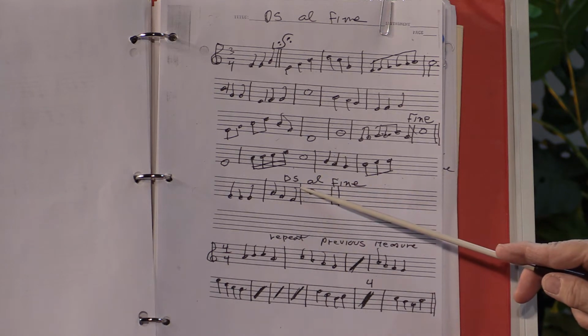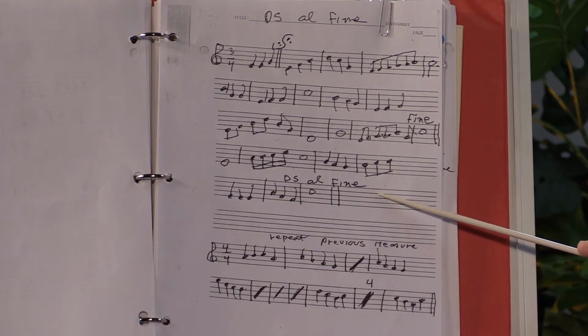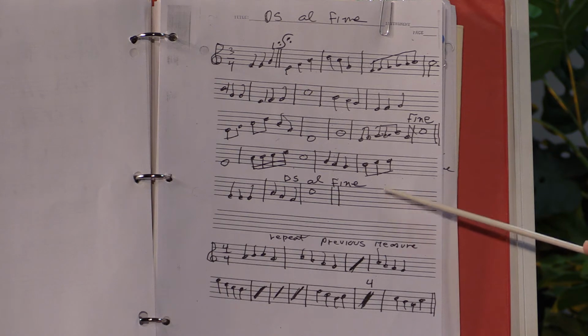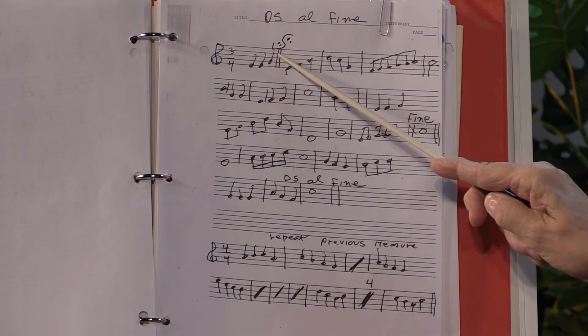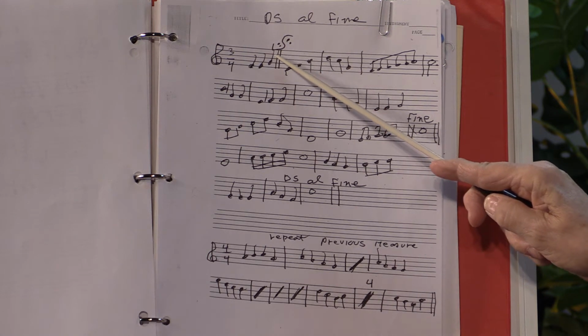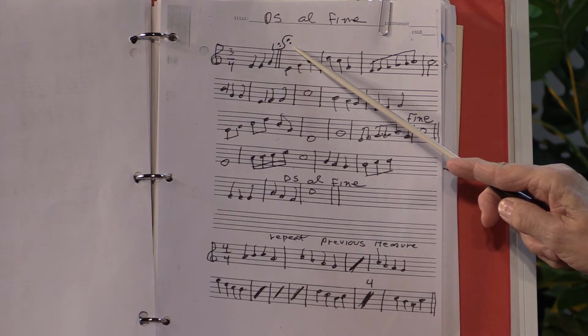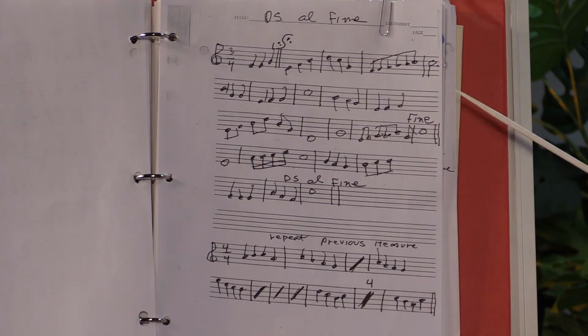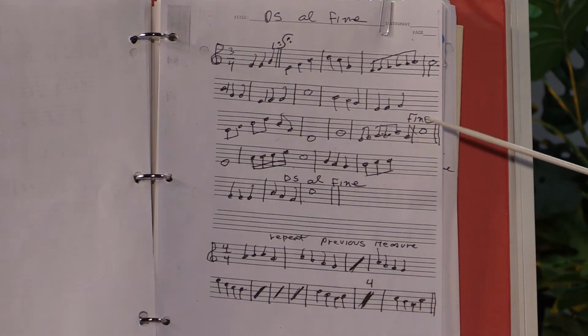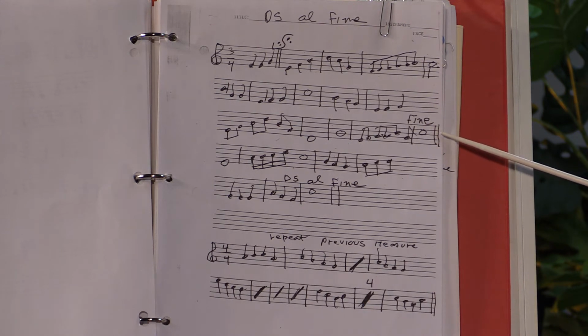Go back to the sign and go to the end of the song. That's a loose translation, but that's what it means. So what do you do? You go back to the sign. It's not a repeat sign. It looks like a little S, or it looks like a dollar sign with dots in it. And you play, and when you get here, it says Fine. That's the end of the song.